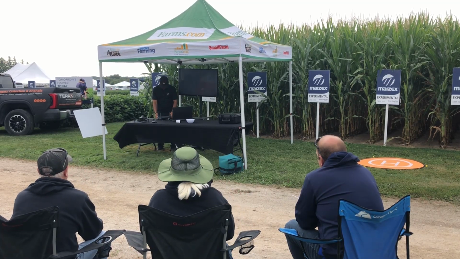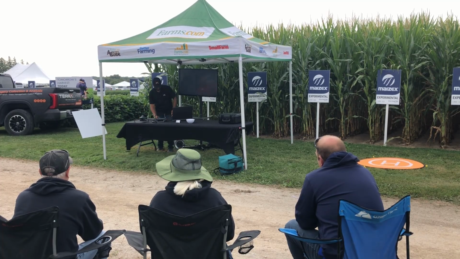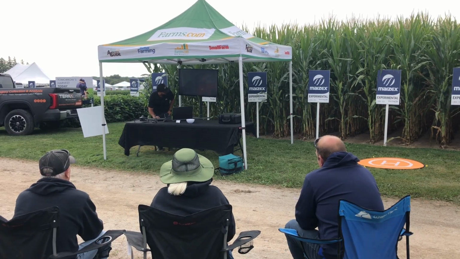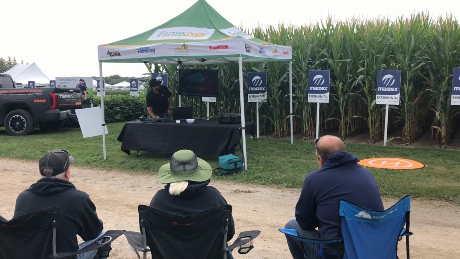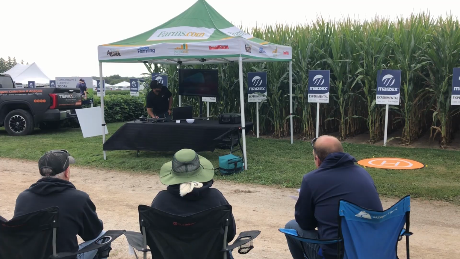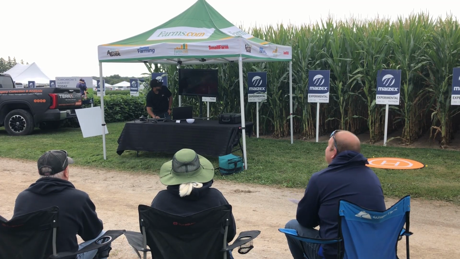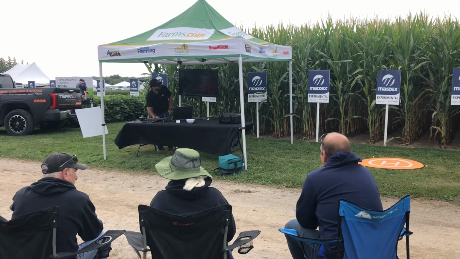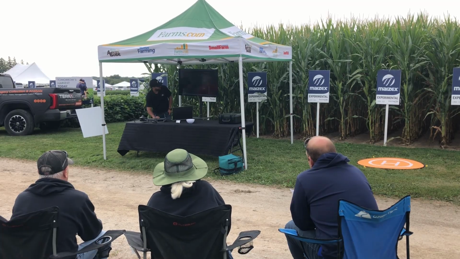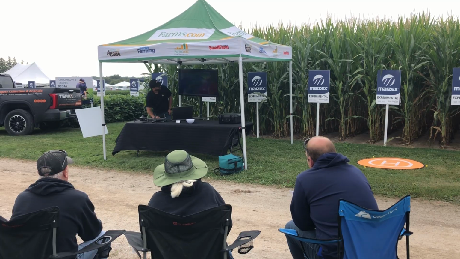Okay, now we can return it home. So, this is what the drone generated here. Check this out. This is the 3D model of the field, of the plot here, right? We're sitting approximately here. This is the model, but you can run all sorts of different analysis with this.